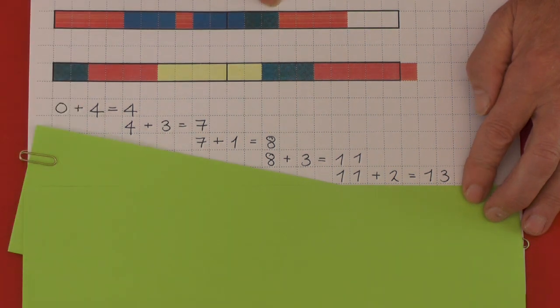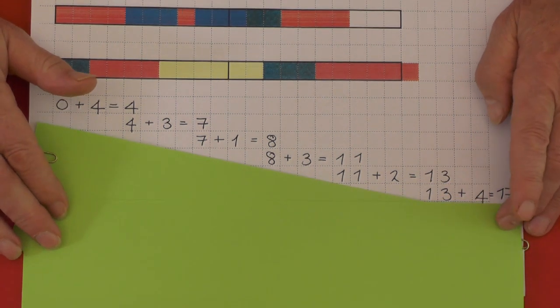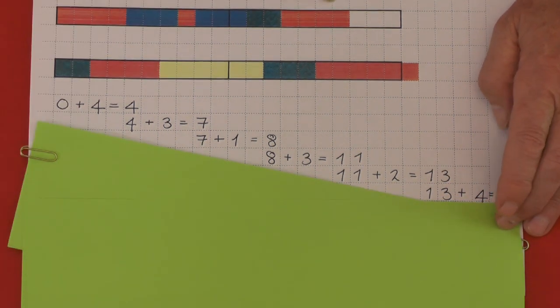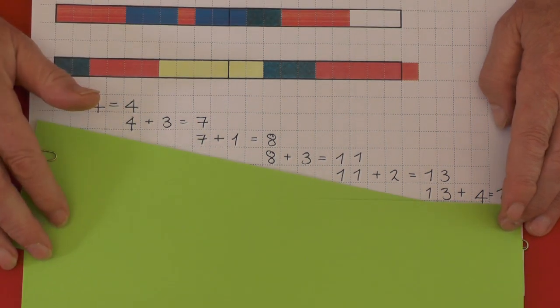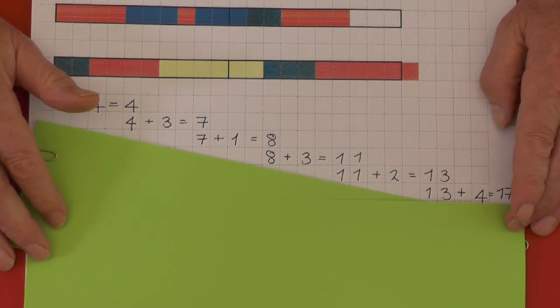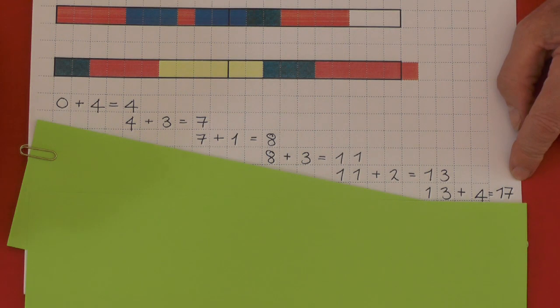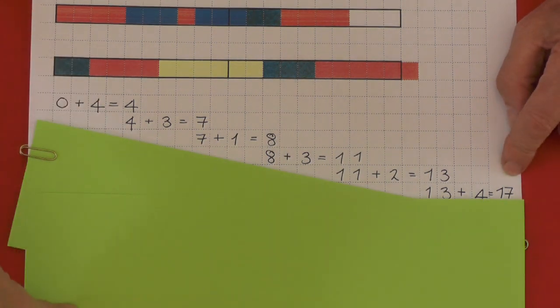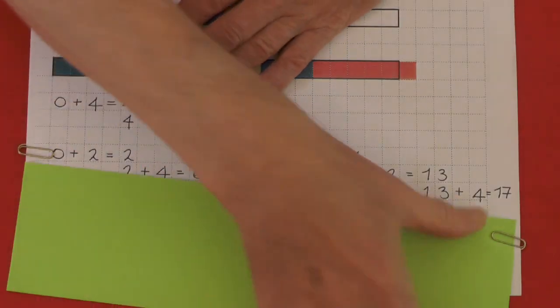So I have 13. 11 plus 2 is 13. And then I threw another 4 and I had 17. So 13 plus 4 is 17. And sometimes we have to go out of the page. And then I do the same for my partner. And here I've already repaired it.